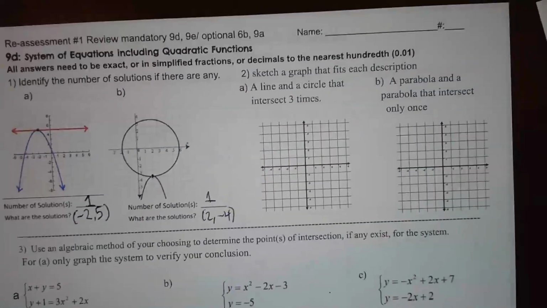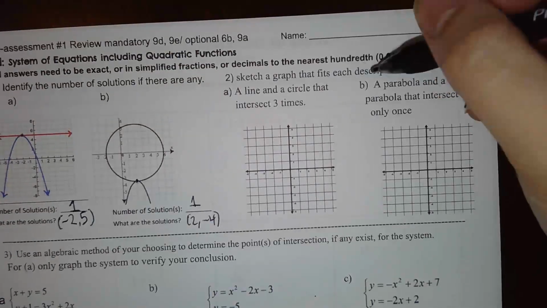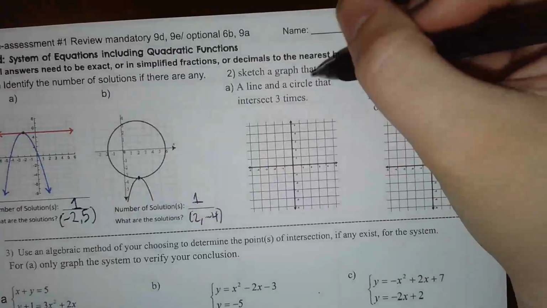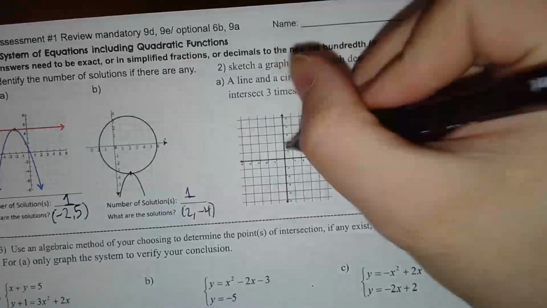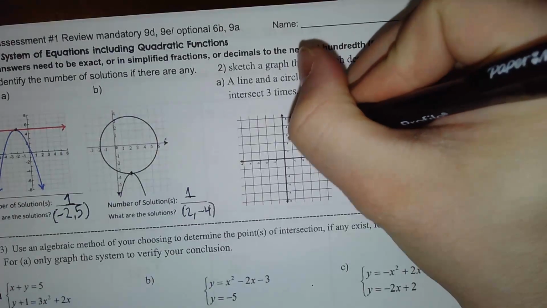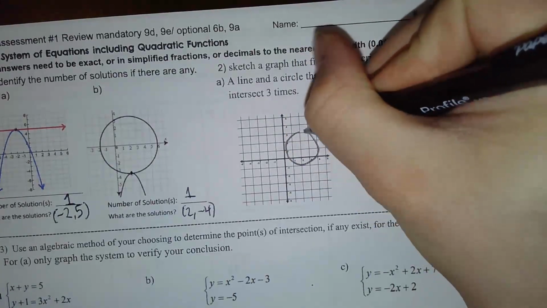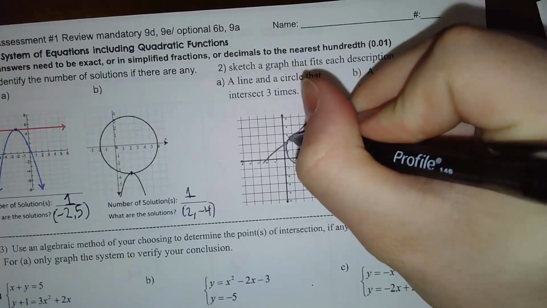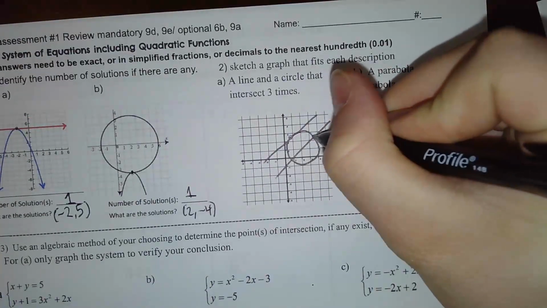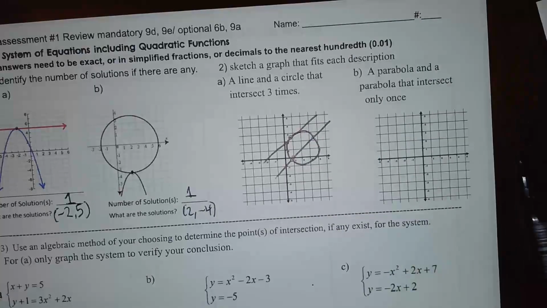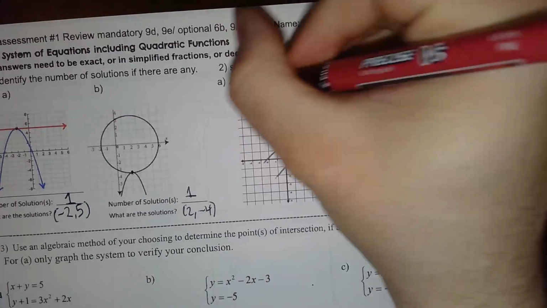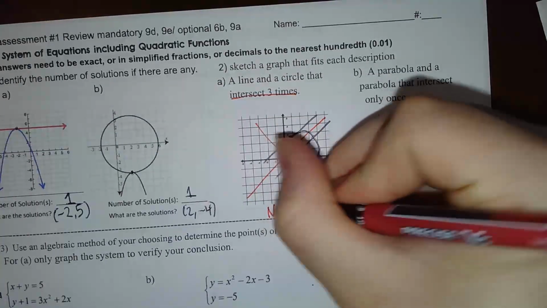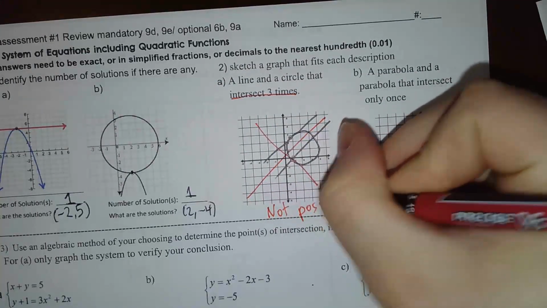For number 2, it's asking us to sketch a graph that fits each description. So we have to draw a line and a circle that intersect 3 times. Well, if we draw a circle and a line may cross once, a circle and a line may cross twice, but it is impossible to intersect 3 times. So I can say not possible.